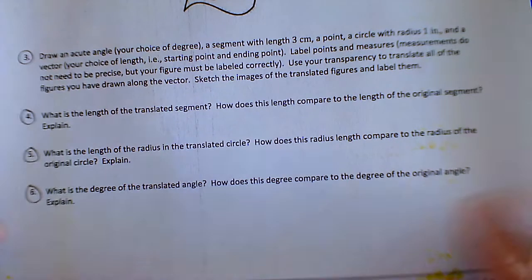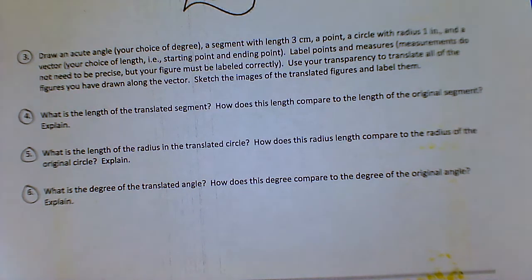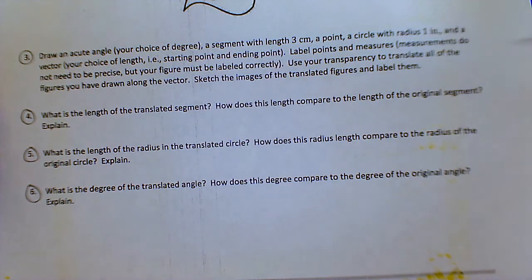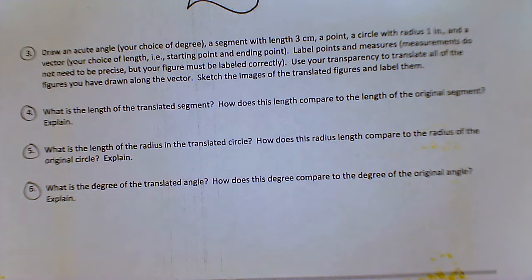Number 3 says draw an acute angle, meaning a small angle smaller than 90 degrees of your choice, a segment of 3 centimeters, and a point, a circle with a radius of 1 inch, and a vector. You get to choose your length and your direction. Label the points and measurements.